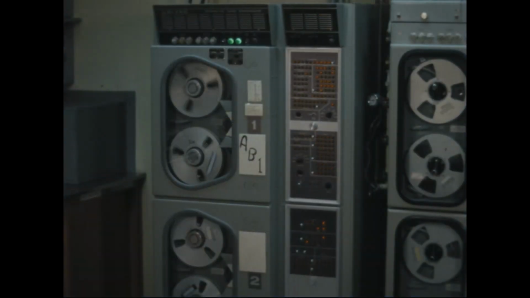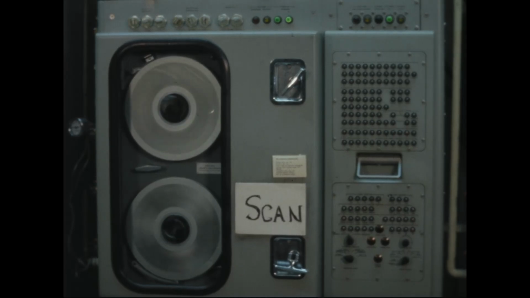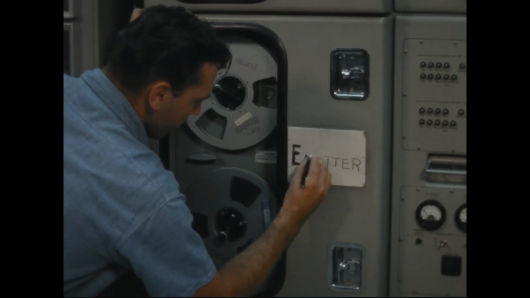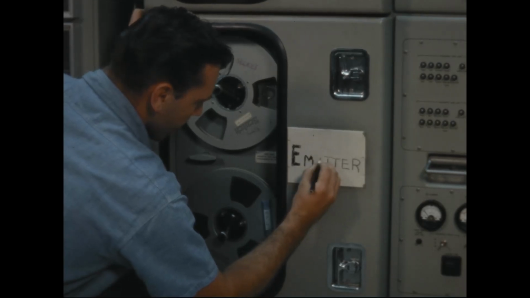When the airborne tape is completely processed and the computer has completed the scan tape, it informs the EDP operator and tells him to mount another tape on another magnetic tape unit. He labels this the emitter word tape.